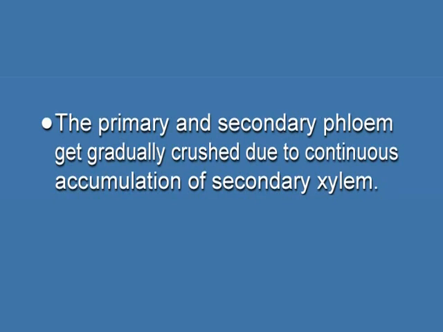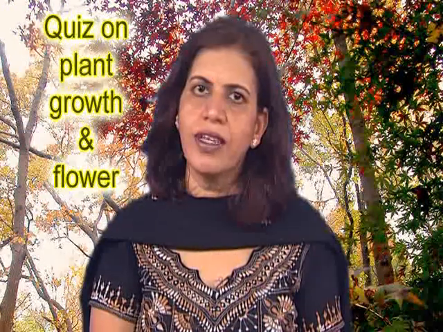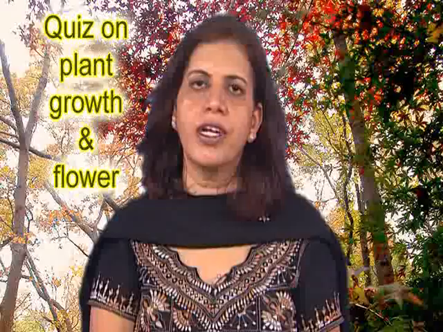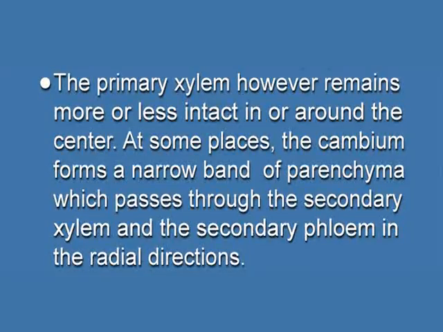The primary and secondary phloem get crushed due to continuous accumulation of secondary xylem. Because secondary xylem keeps accumulating, the primary and secondary phloem get crushed. So, the primary xylem however remains more or less intact in the center or around the center. At some places, the cambium forms a narrow band of parenchyma which passes through the secondary xylem and the secondary phloem in the radial direction.